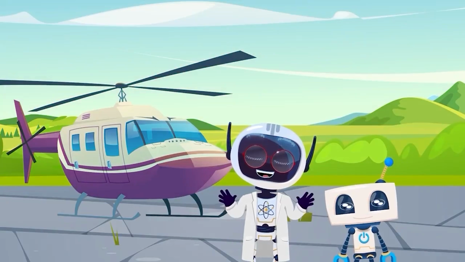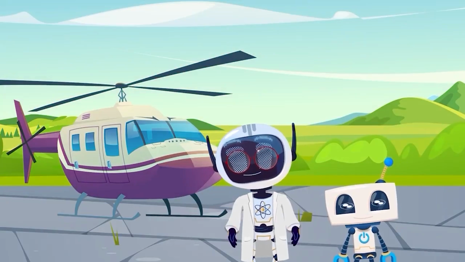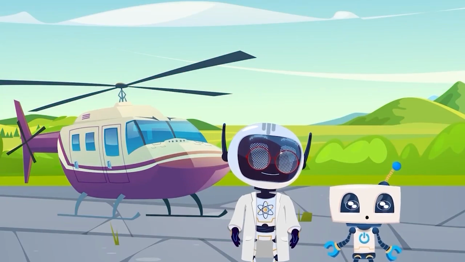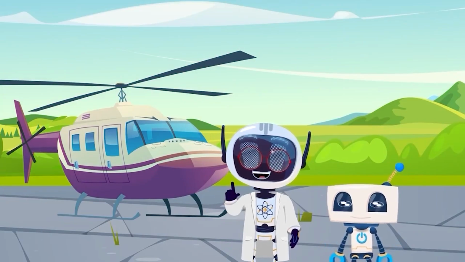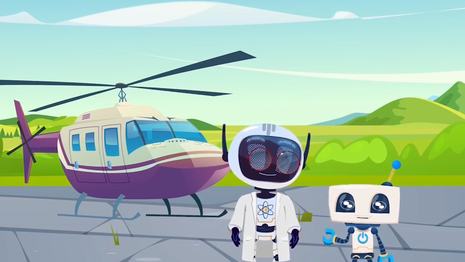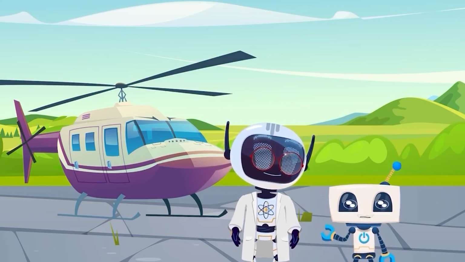Well, here we are in the backyard. It's a nice day, sunny and not too windy. Perfect weather for flying a helicopter. Right, so how does the helicopter get off the ground?